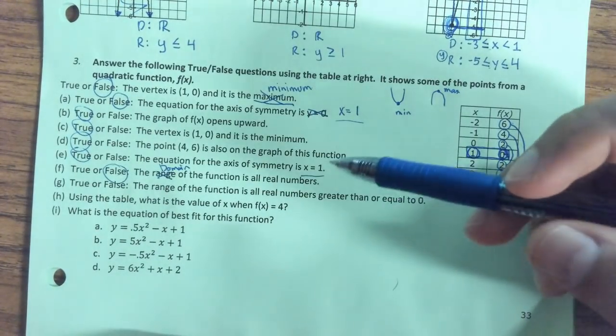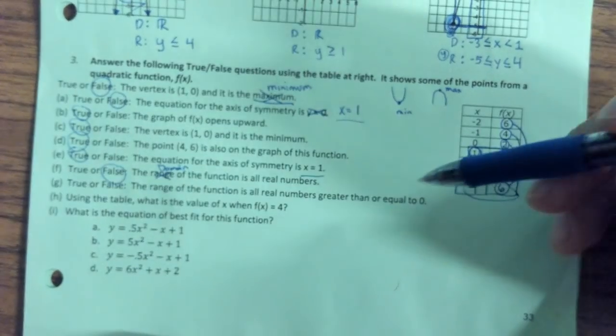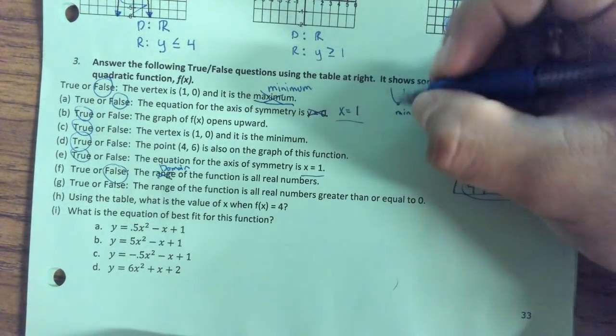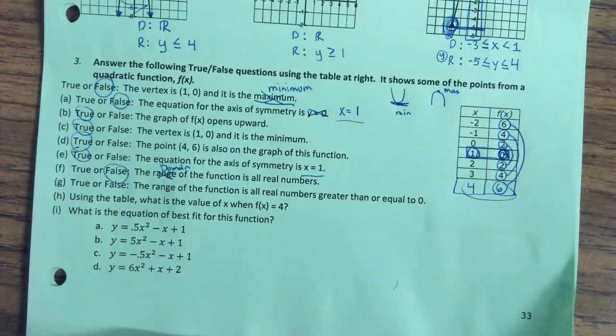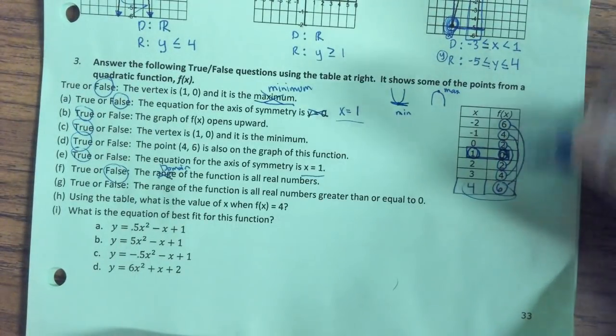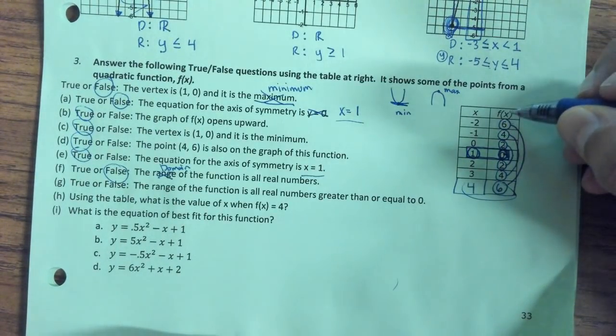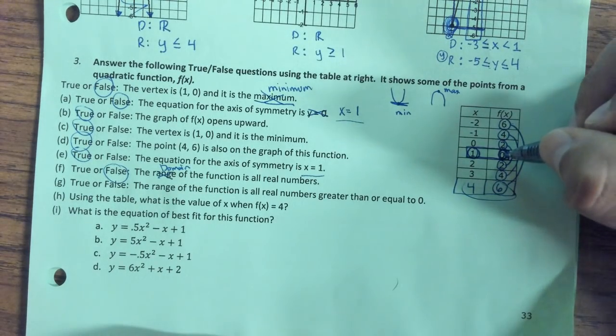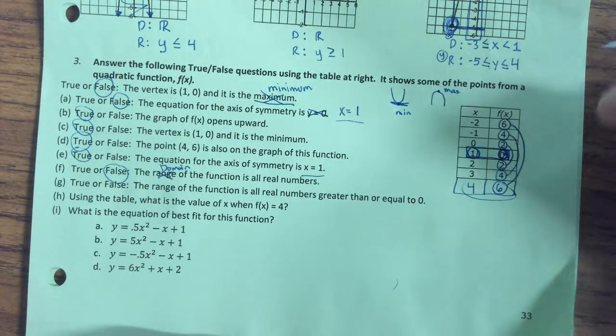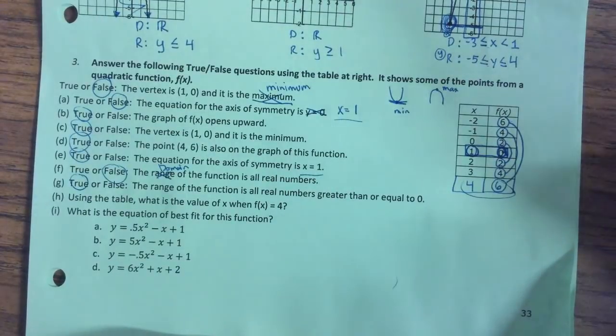The range of the function is all real numbers greater than or equal to 0. Again, we can think about this as our minimum. If I were to type this equation into my calculator and look at my table, all of my numbers would be greater than that 0, bigger than that 0, so that one is going to be true.